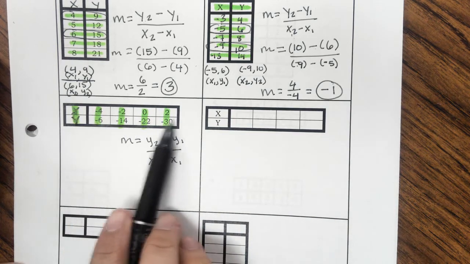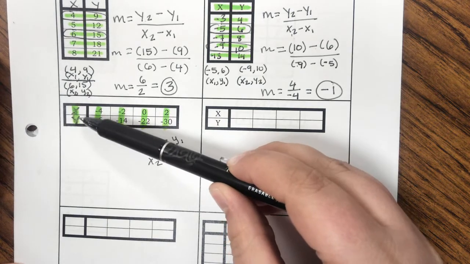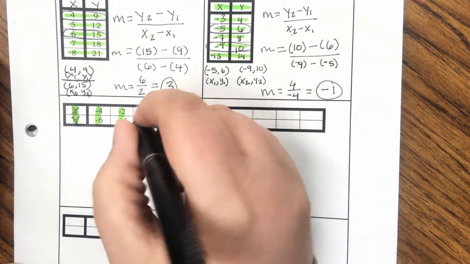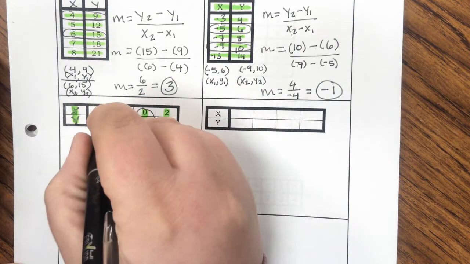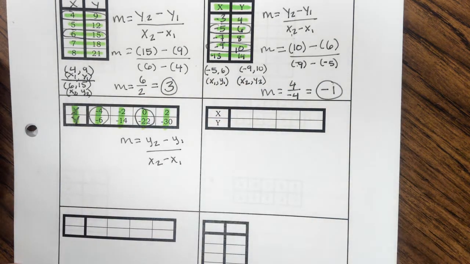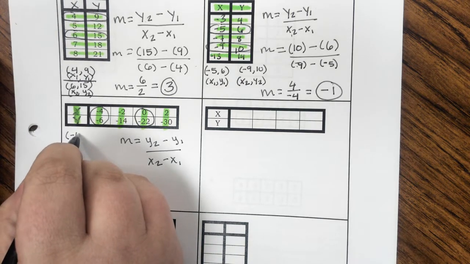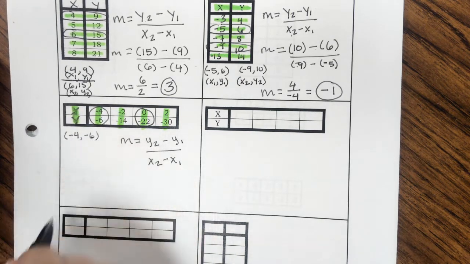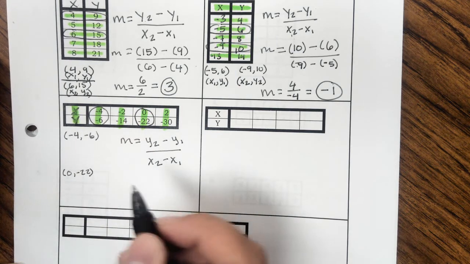Remember, you can pick any two ordered pairs so long as you are using an x value and its matching y value. I'm going to pick to use 0, -22, and -4, -6. So I'm going to write those down, -4, -6, and 0, -22.